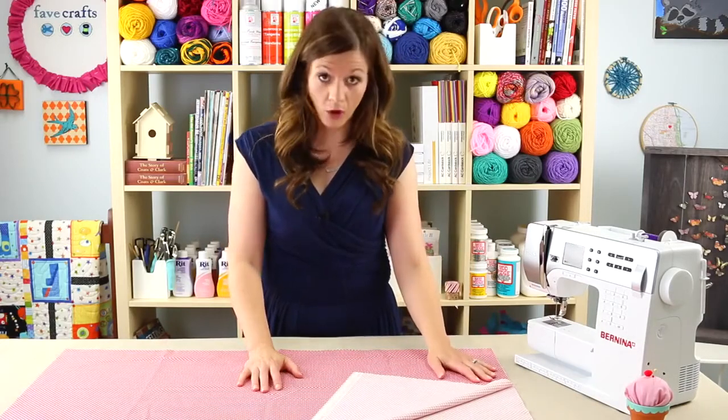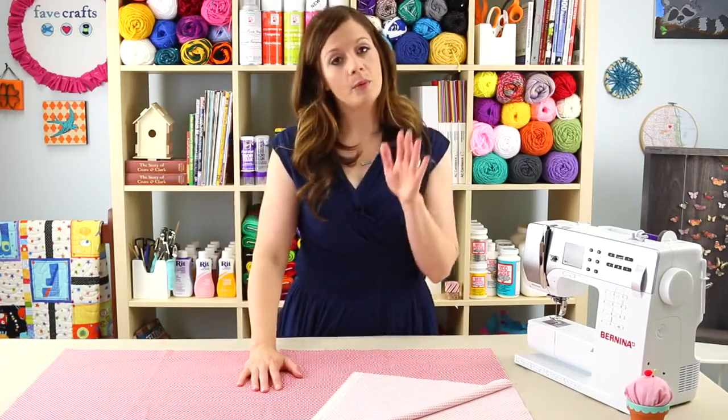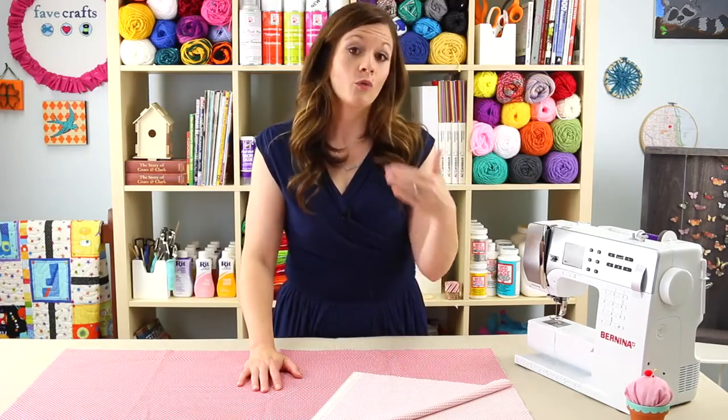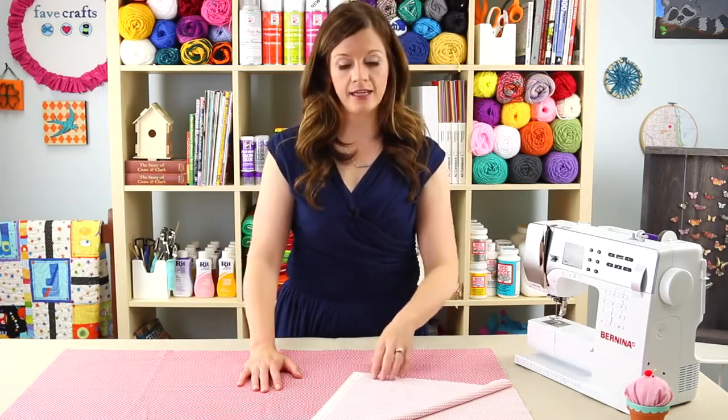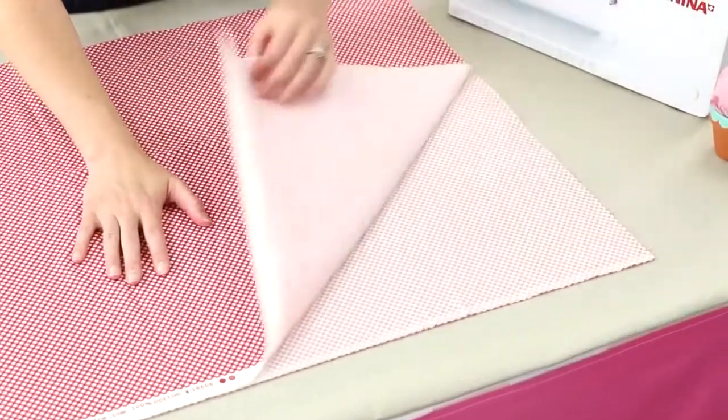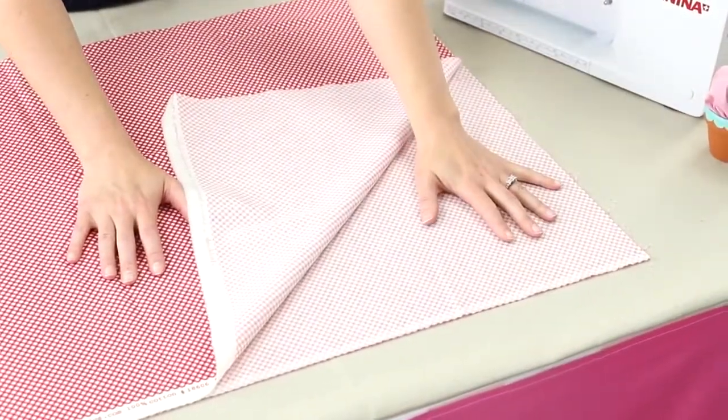Now, looking at this entire piece of fabric, one thing that is very obvious is that there is a right side and a wrong side to fabric. So when we talk cutting out or when you're sewing something, you're going to hear the terms right sides together and wrong sides together. Right side refers to the printed side of the fabric. Wrong side refers to the part that is not printed on.